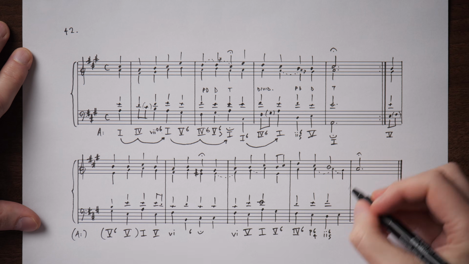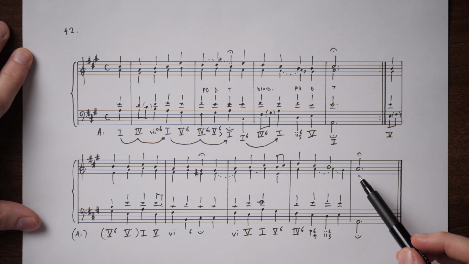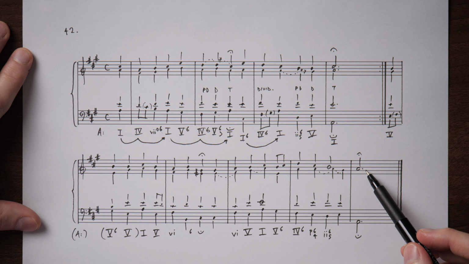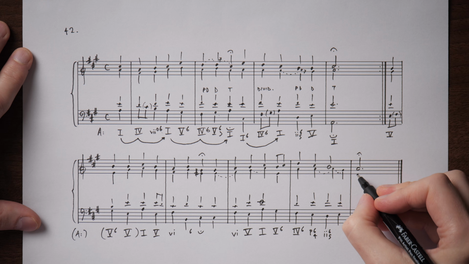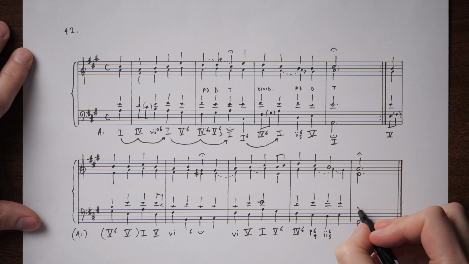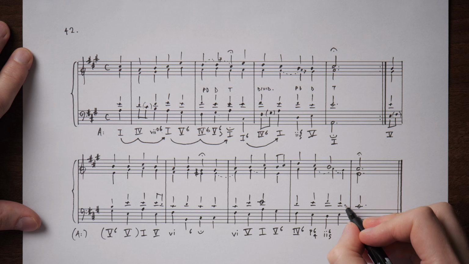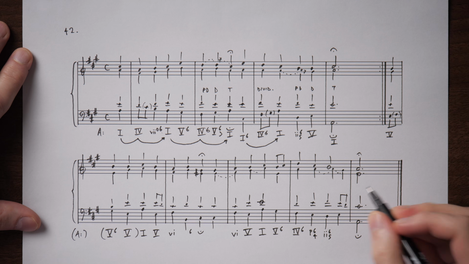The 7th resolves down. But the difference is now that the soprano ends on the tonic degree rather than the mediant. So the alto skips down, as I discussed, and the tenor also moves down, otherwise there'd be no third in the last chord.